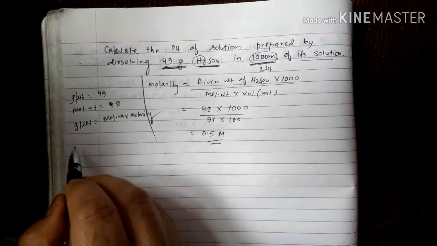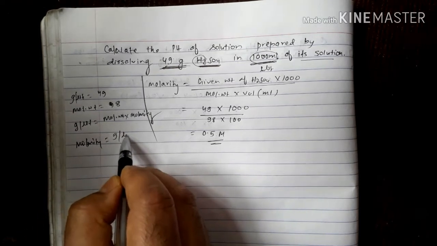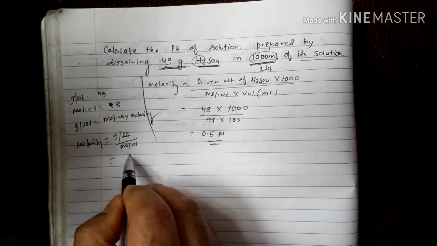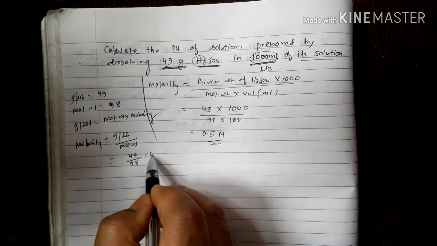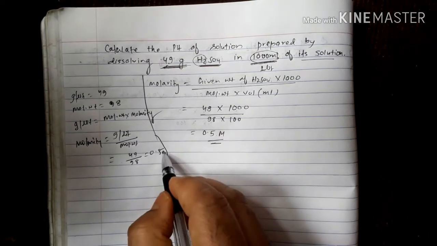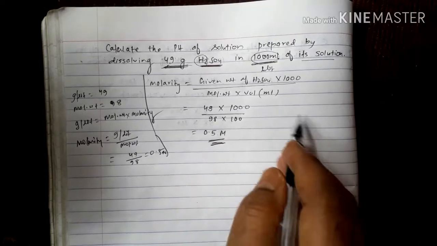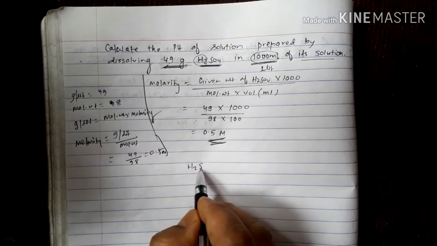Therefore, molarity will be gram per liter by molecular weight. You will get the same answer, 49 divided by 98, 0.5 molar.